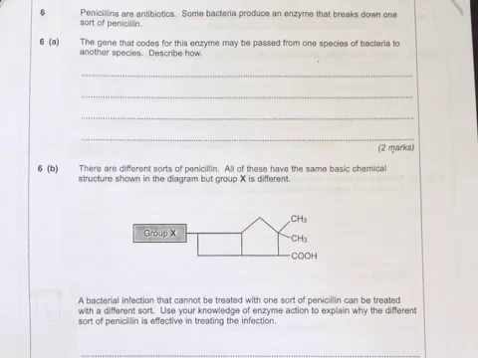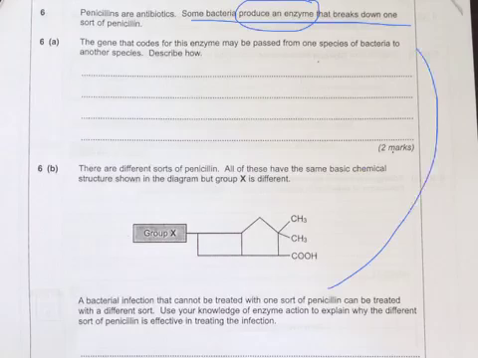Before we start, we need to use the information at the top of the question, which is saying that some bacteria are resistant to penicillin because they produce an enzyme that breaks down one sort of penicillin. If we then use a different sort of penicillin, that enzyme will no longer be able to work on it because it won't recognise it.